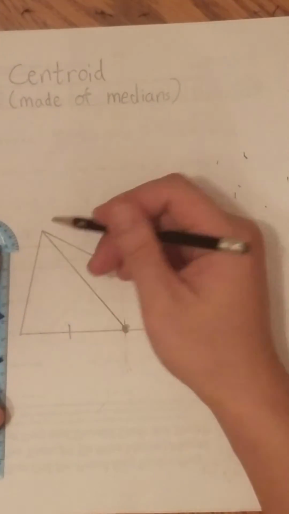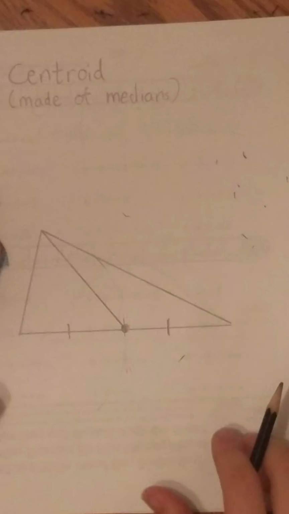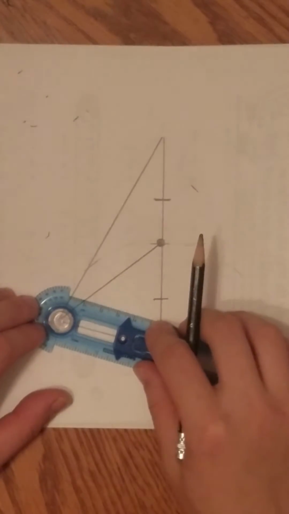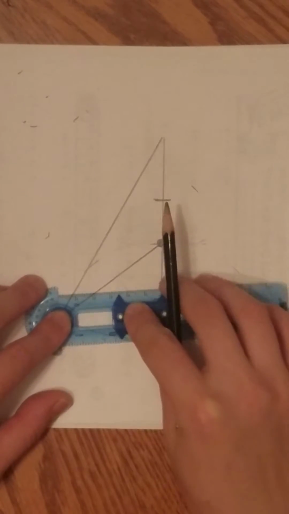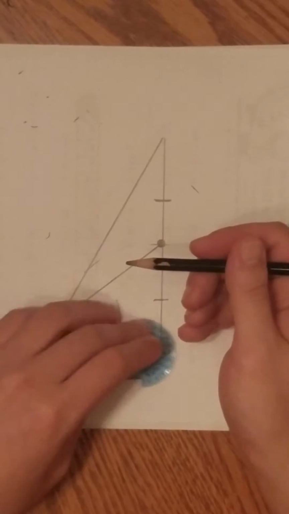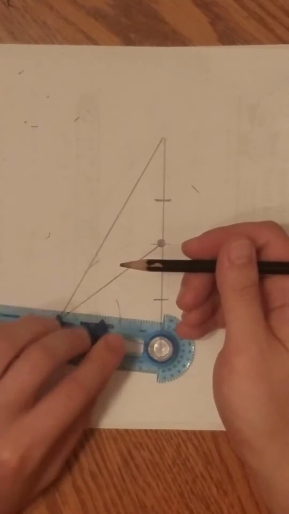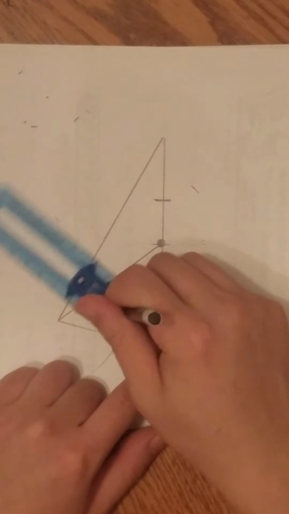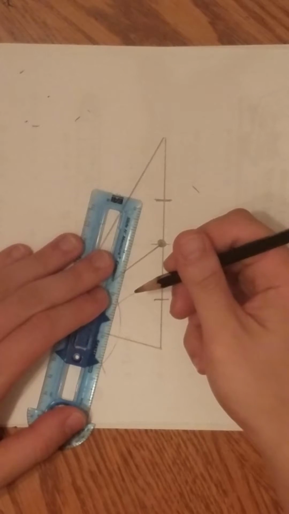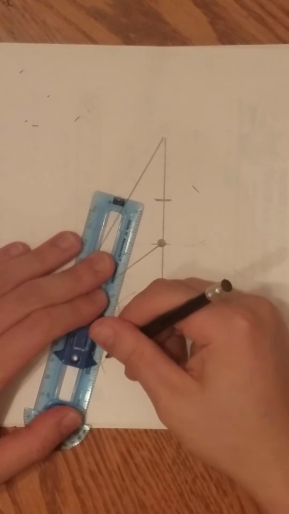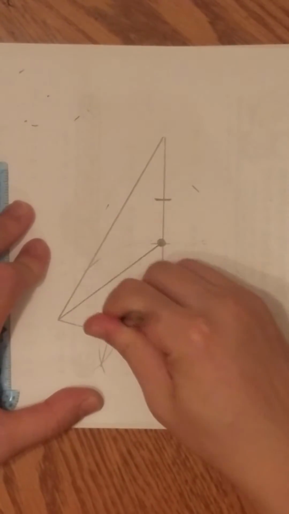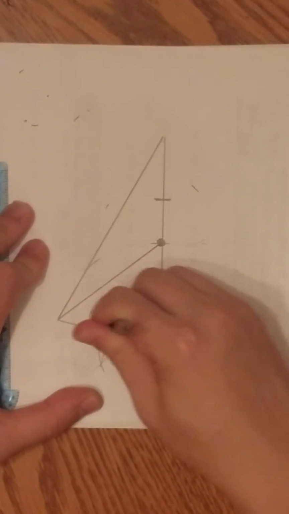So now I'll work off of this segment right here, and I'm actually going to rotate this thing just to make it a little bit easier on myself. Draw my perpendicular bisector, but really I'm just trying to keep that point, and I can erase all that excess.